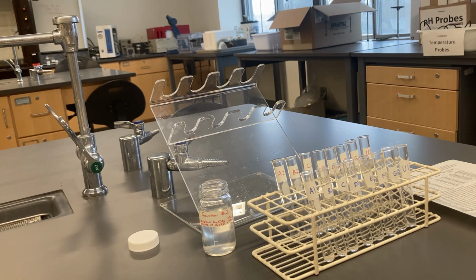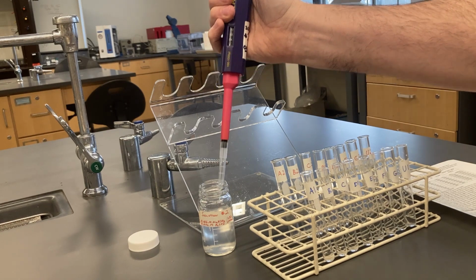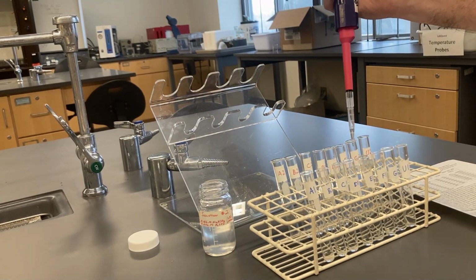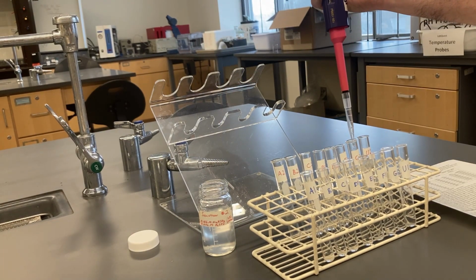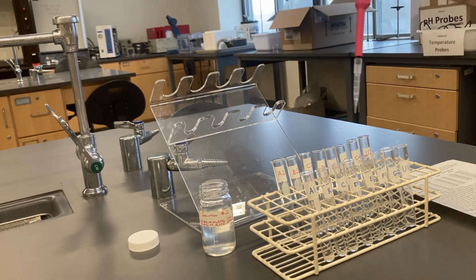And G2 and U2 also get 200, so while I'm on the 200, I'm going to put 200 in G2 and 200 in U2. Now the F2 is going to get 400 microliters.